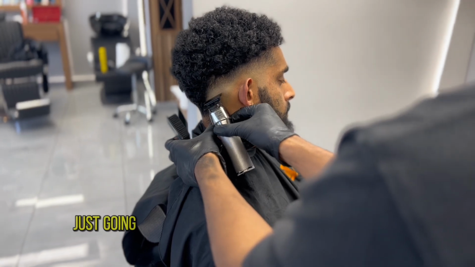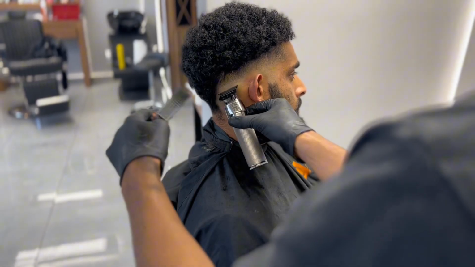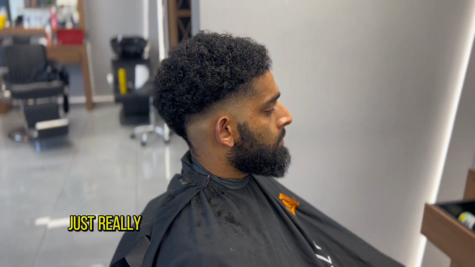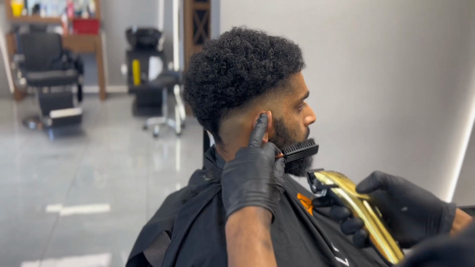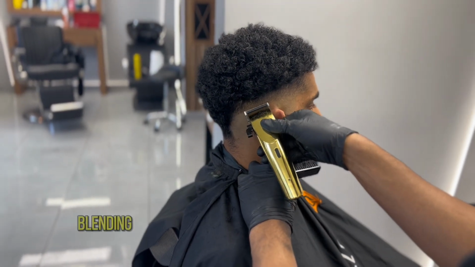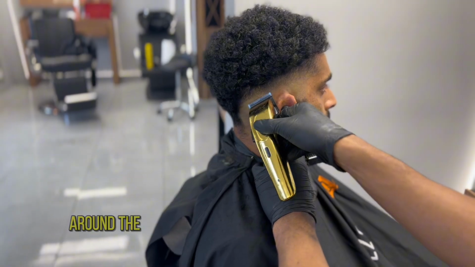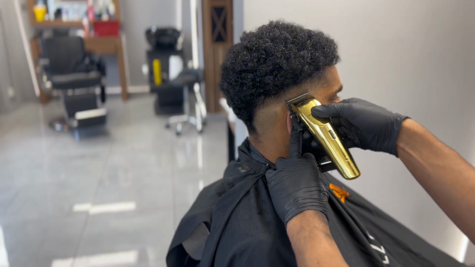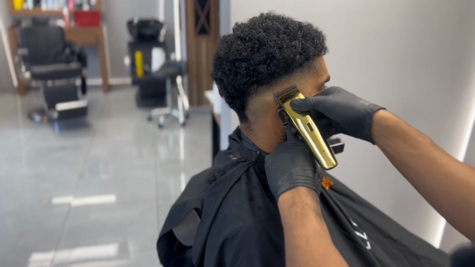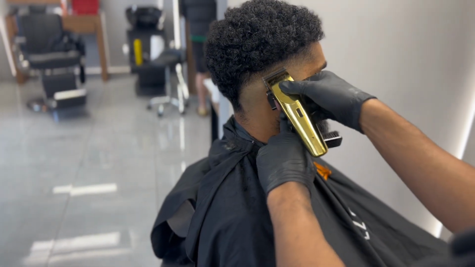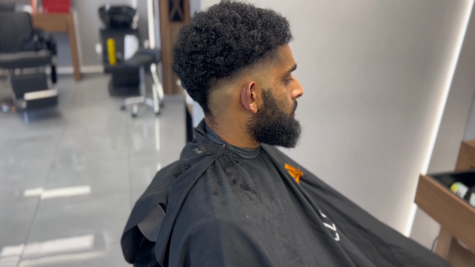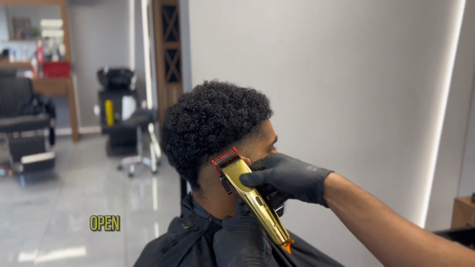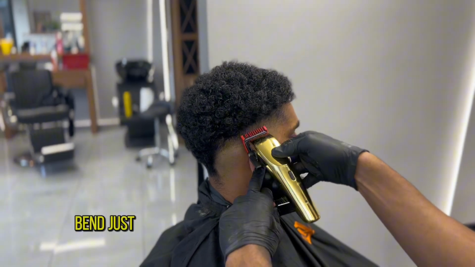And right now I'm just going back again with the trimmers, just taking out that bold line and just really bringing in that fade a bit more. And then I'll just do a little bit more blending, but then after that I'll go around the whole head and bring in the best fade ever. I'm just going back in again with the 1 guard open and just cleaning up that blend just a slight bit more.